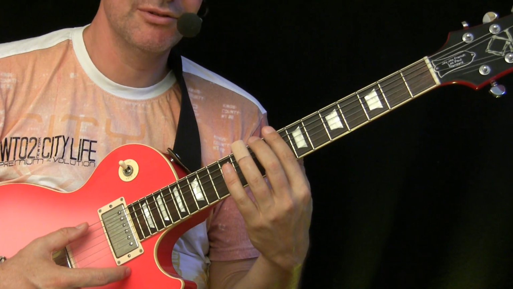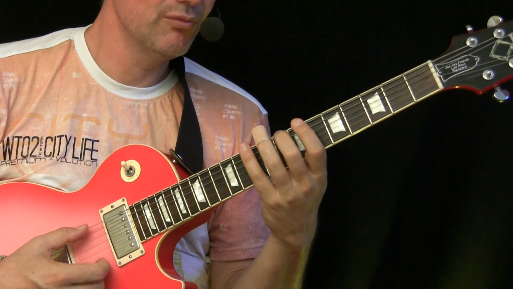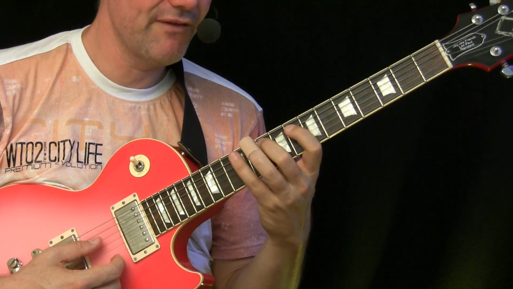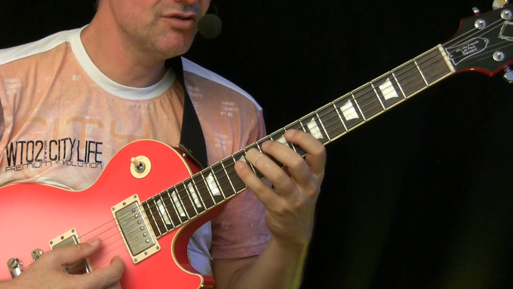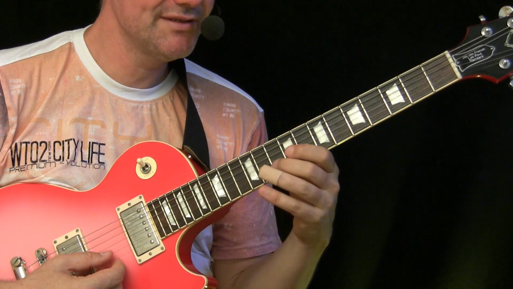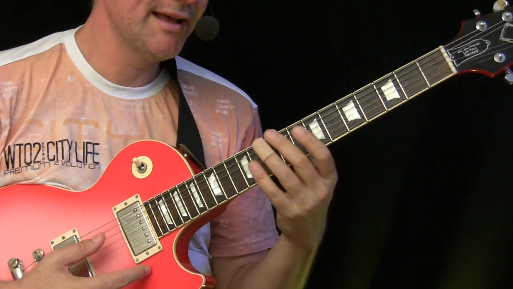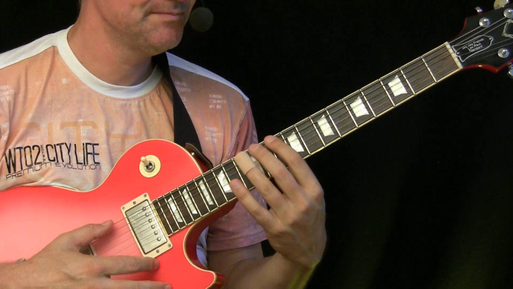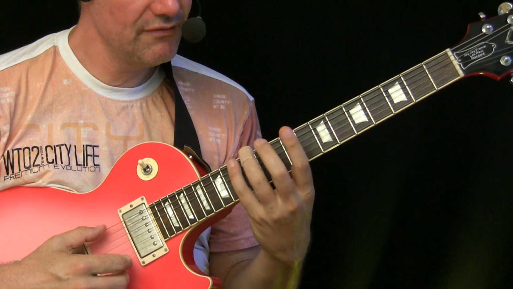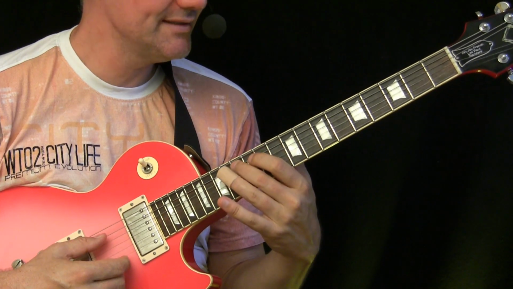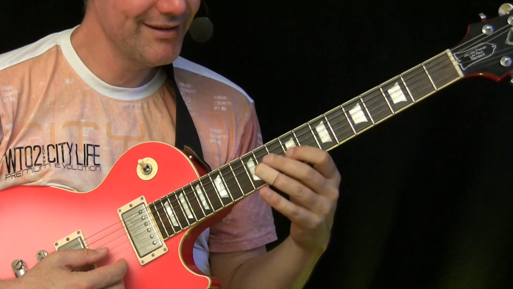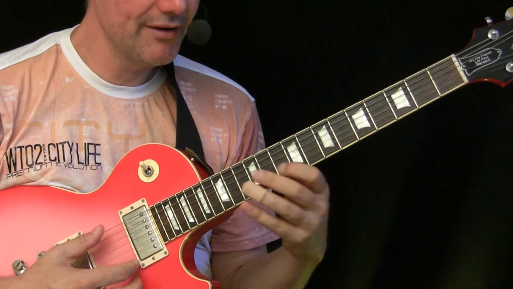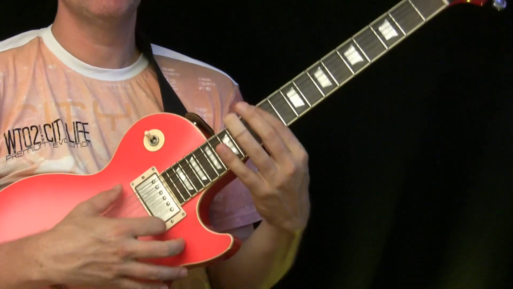Now, next one. C Mixolydian: 1, 2, 3, 4, 5, 6, flat 7, 1, and now two to go, and then we are finished. Next is D Aeolian: 1, 2, flat 3, 4, 5, flat 6, flat 7, 1. And last but not least, E Locrian, and there we have it.